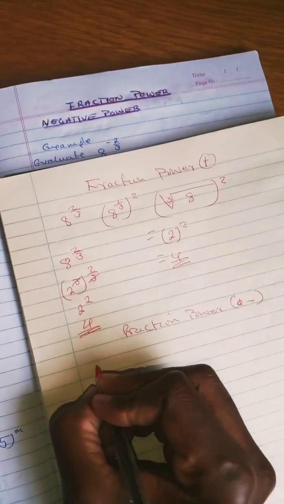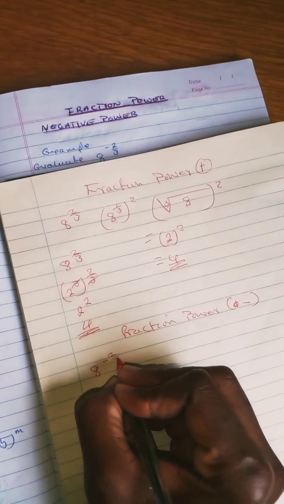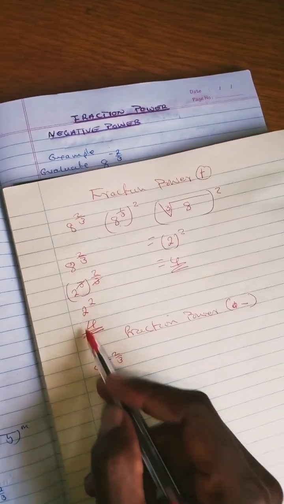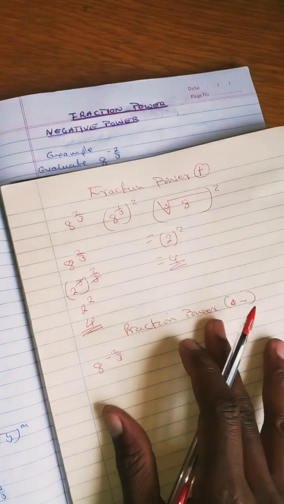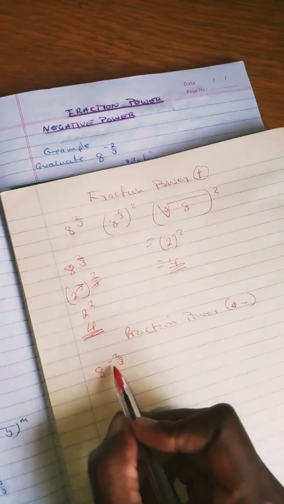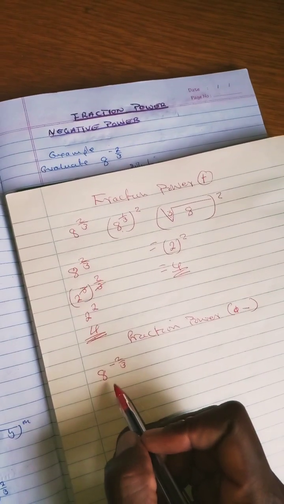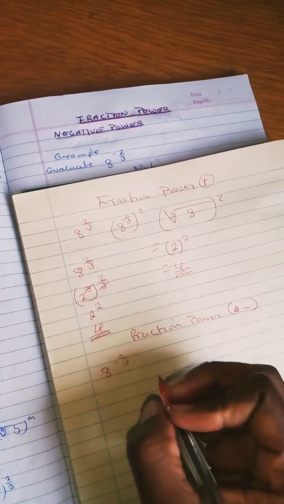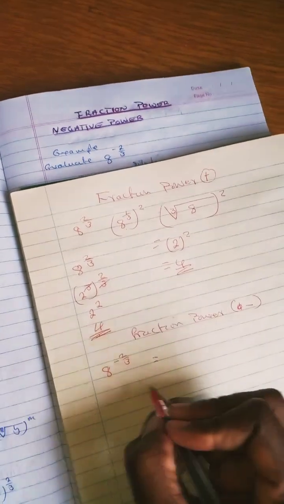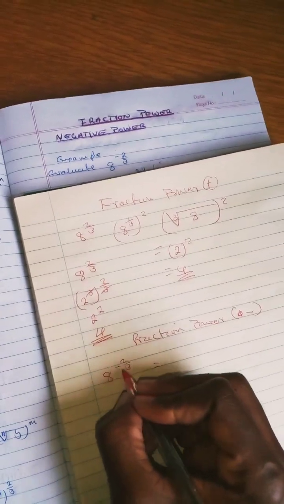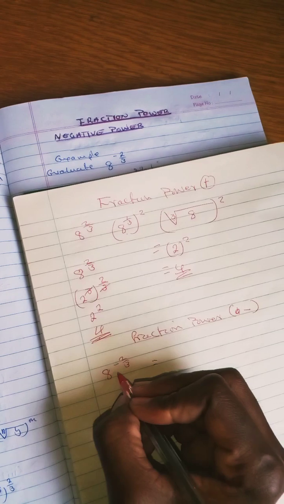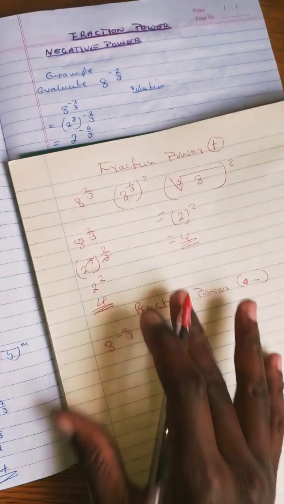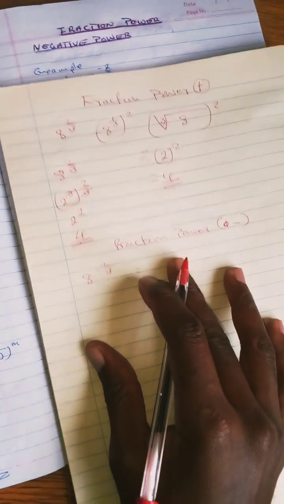We are given a question as 8 to power negative 2 over 3. So you notice that this question and this question, the answers will not be the same because here there's a negative. The answers will be different. So the first thing is, how do you get rid of the negative? We need to remember we looked at the negative law of indices. So the first step we should do is get rid of the negative. So for me to get rid of the negative, I should work it in this manner, change the base.